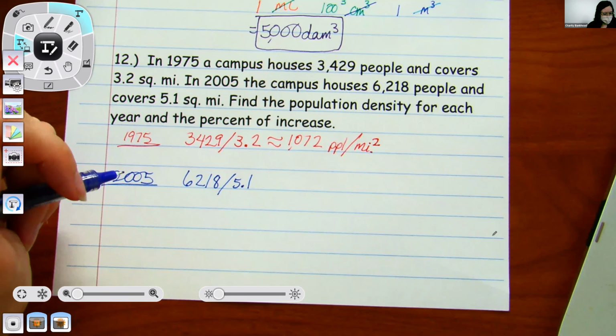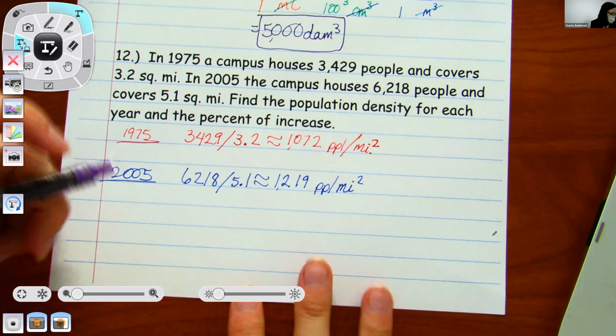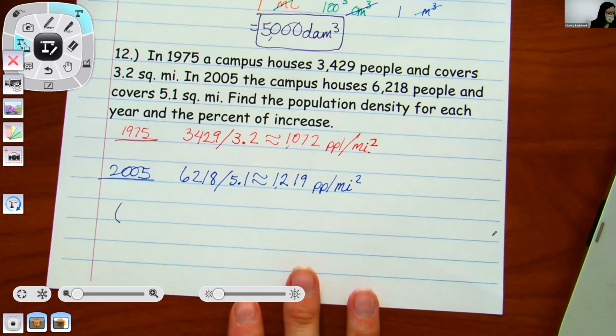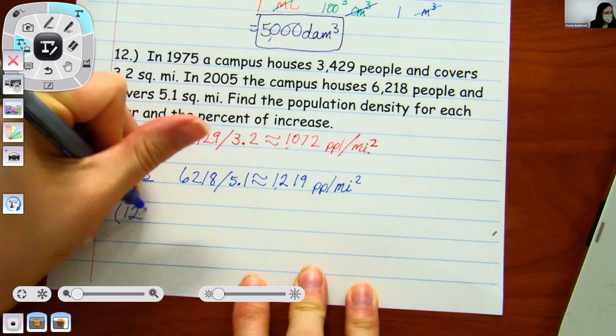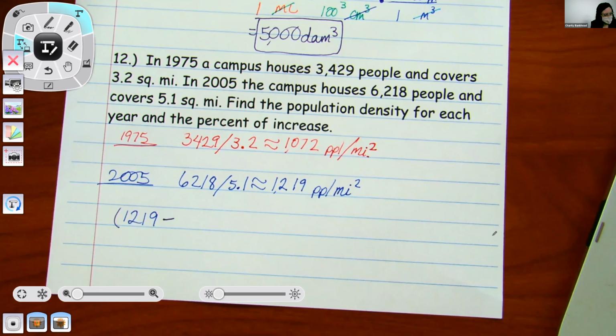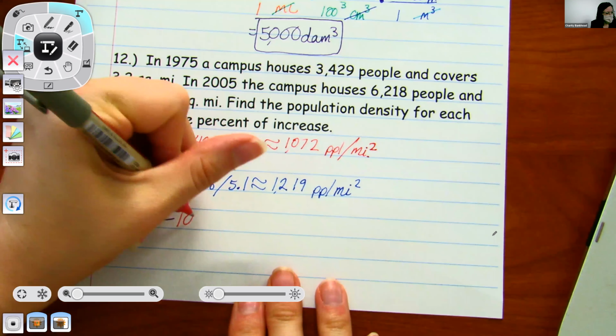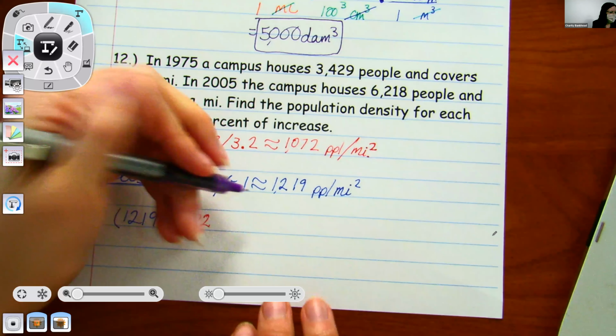And then you want to find the percent of increase in the population density from one year to the other. You're going to subtract to see the amount that it increased: 1219 minus 1072. That equals the amount that the population density increased.